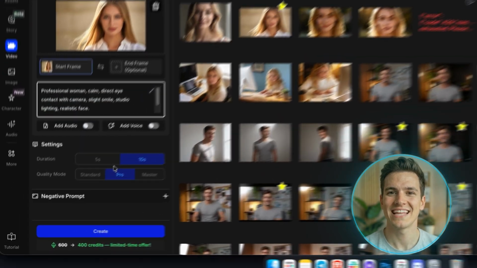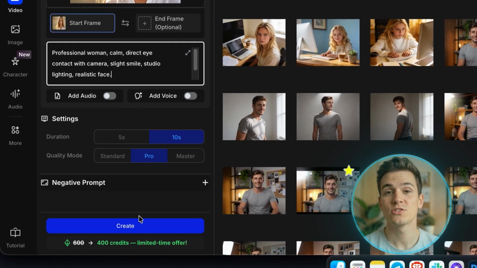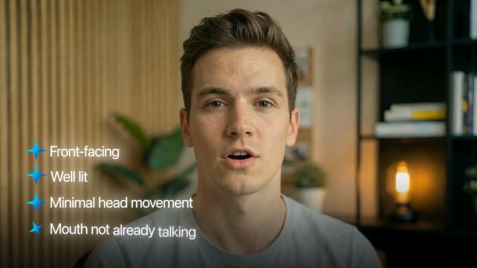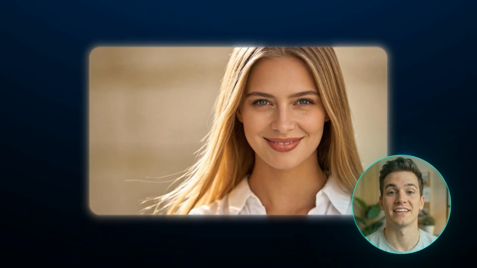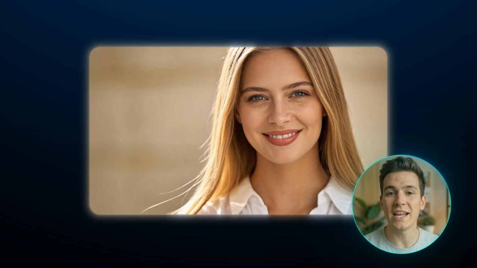Make sure to generate 10 seconds with Pro mode on. This is going to give you the best output. Your base video must be front-facing, well-lit, minimal head movement, mouth not already talking. If any of these are wrong, your lip sync will be wrong, period. So when you are generating the first image, even before the first video, you already have to make sure that all of these are checked. Once it's done, you should have a clean, natural-looking video ready for lip sync.